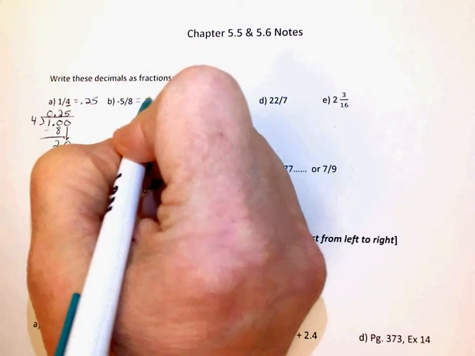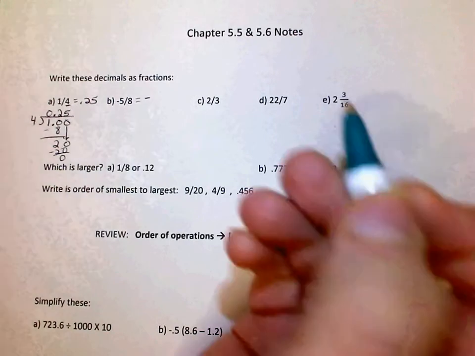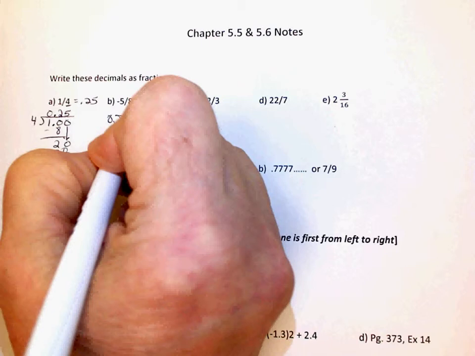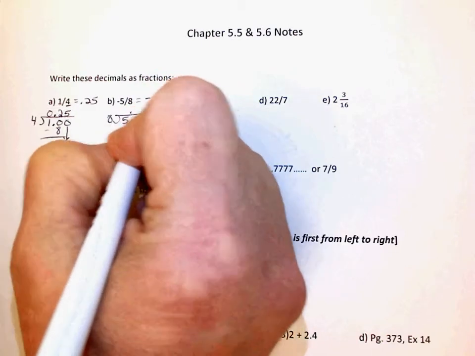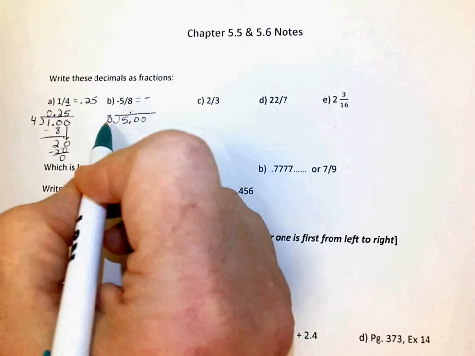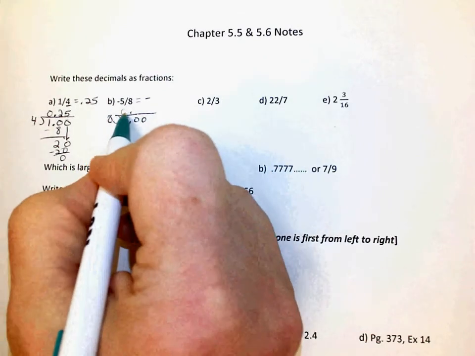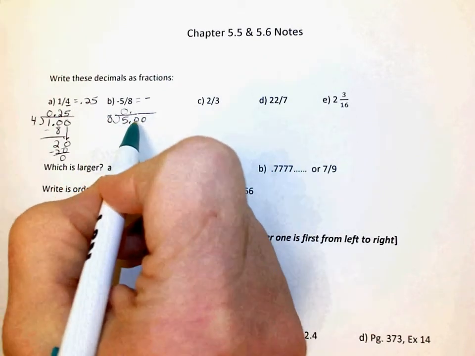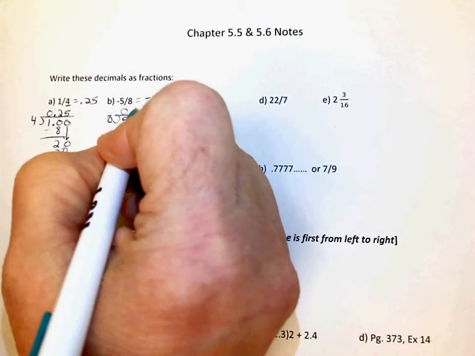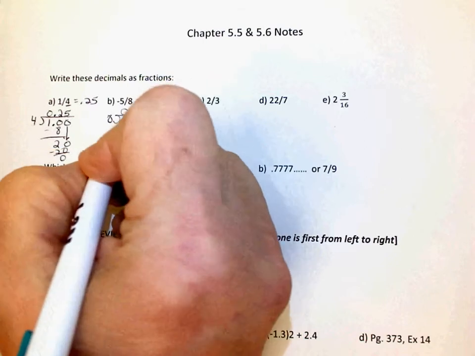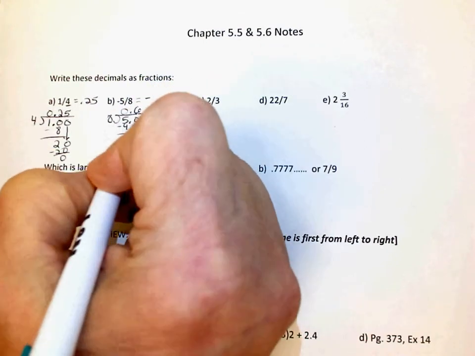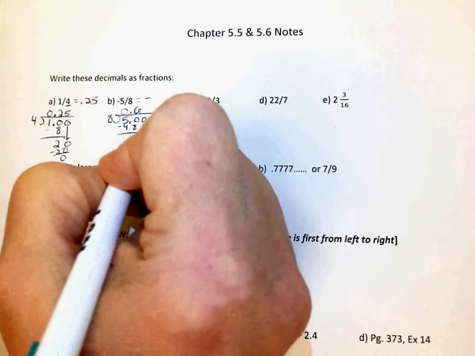-5/8. Don't work with the negative, just put it in your answer. Take 8 divided into 5. And I'm going to start with 2 decimal places. 8 doesn't go into 5, so we put a 0, but it will go into 50, and it will go 6 times. So 6 times 8 is 48. Subtract, that's 2. Bring down a 0.